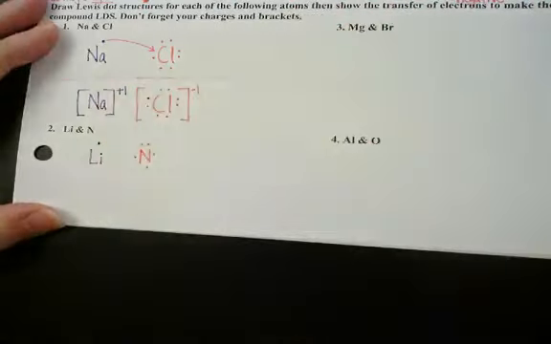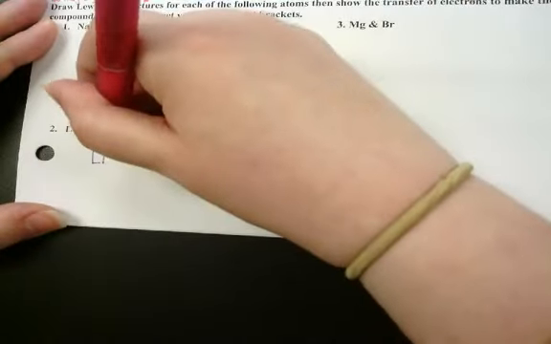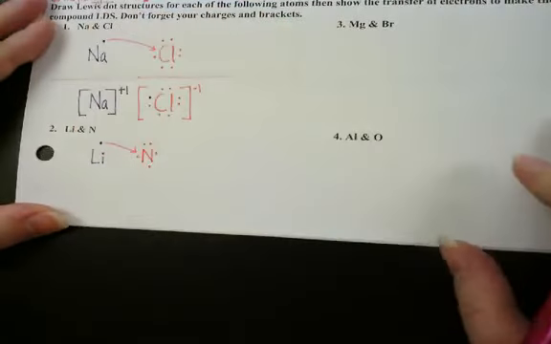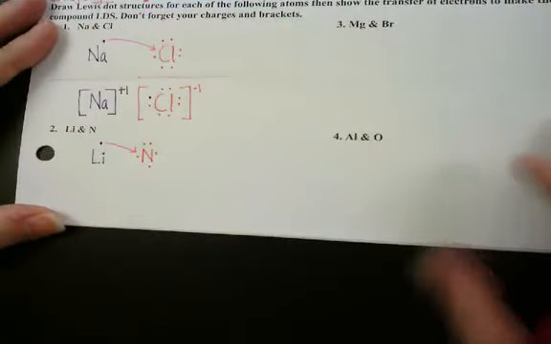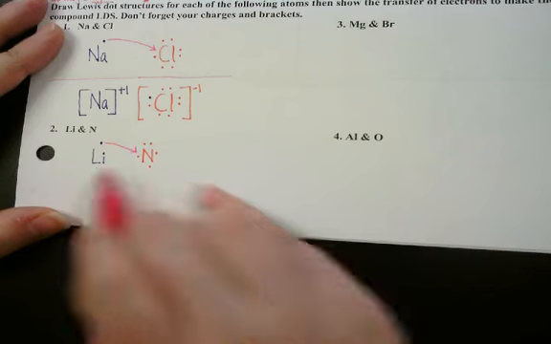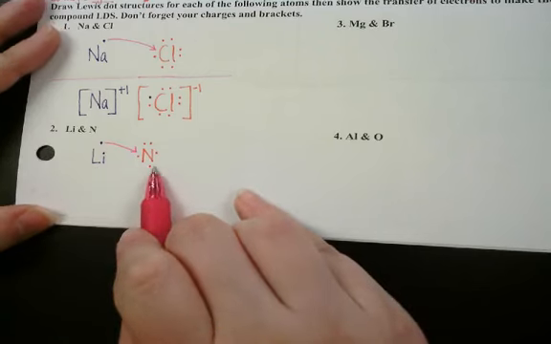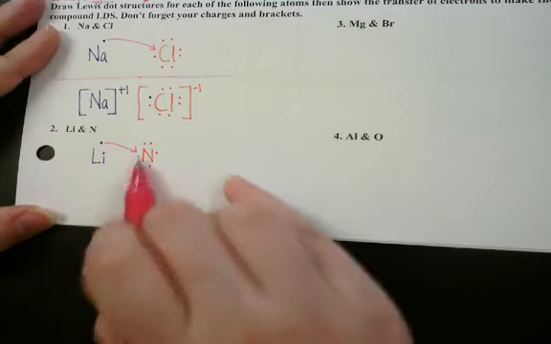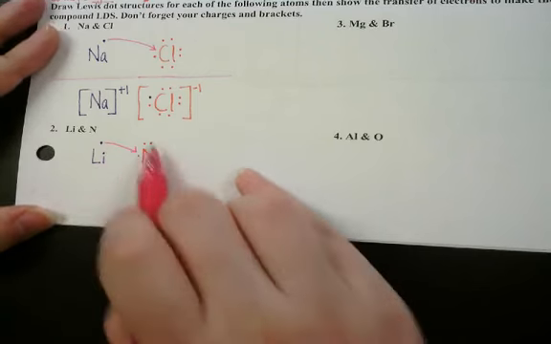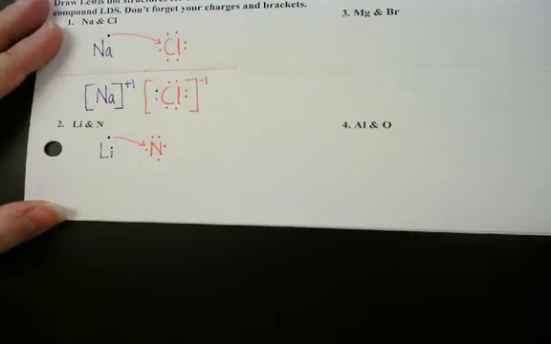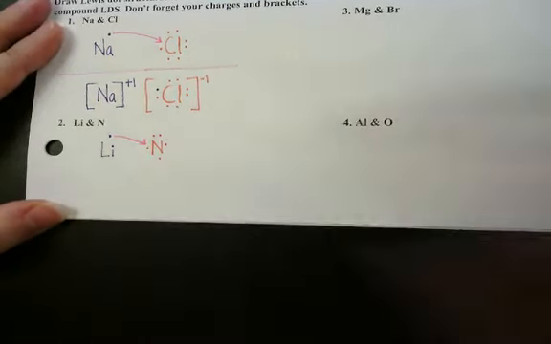So now lithium is going to want to give away its electron. So it's going to give it to nitrogen. Okay? Is this lithium happy now? Yes, because it gave it away. Is nitrogen happy? No, because how many electrons does it have now? It just has 6. How many is it going to want in total? 8. So it needs to gain 3 total electrons, but right now it's only gained 1.